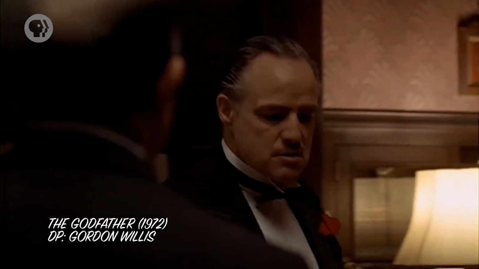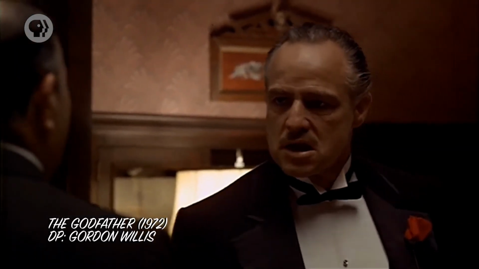When Gordon Willis decided to light The Godfather in such a way that Marlon Brando's eyes would often be in shadow, it was seen as a risky and daring strategy. Cinematographers were supposed to light a character's eyes. That's just how it was done. Instead, Willis chose to use this lighting mistake to illustrate the dark and unknowable soul of Don Corleone.